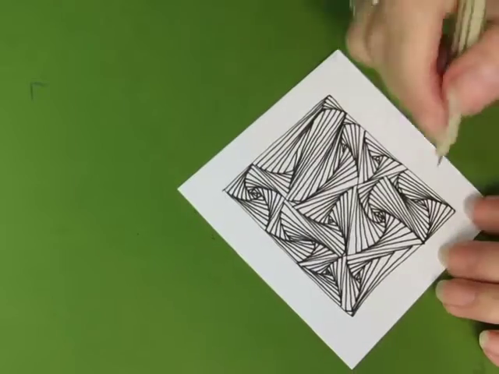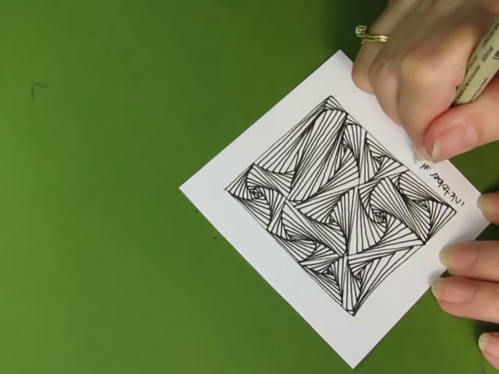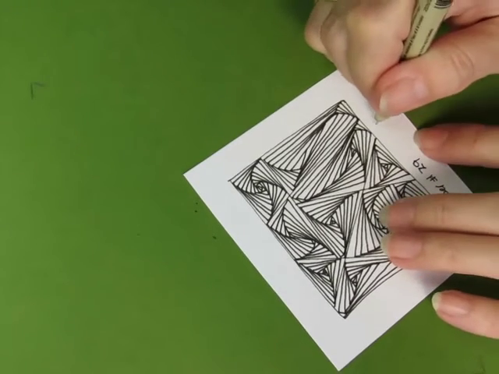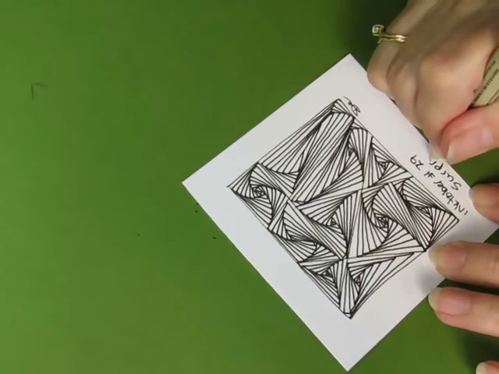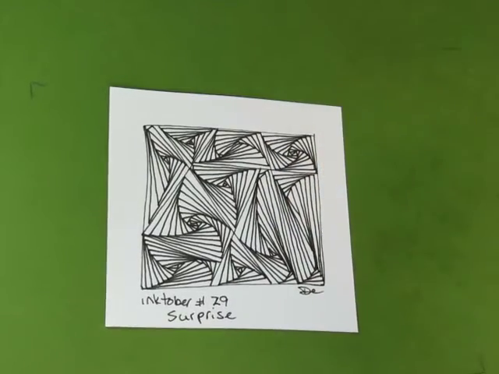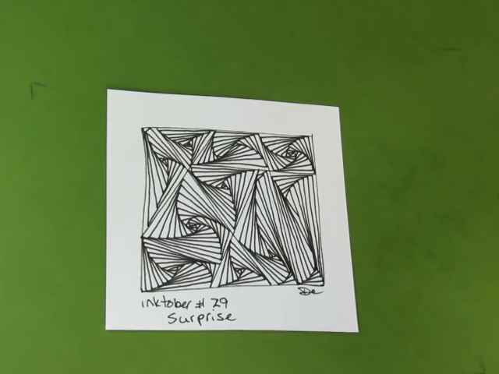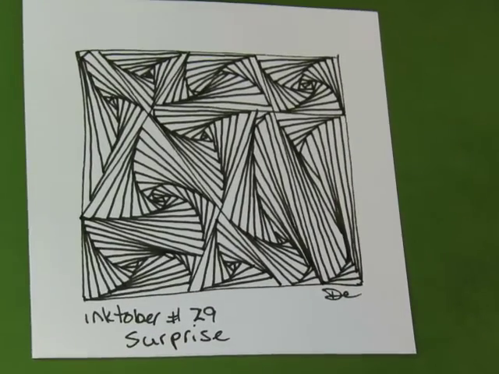Okay, this is October number 29. Surprise! Paradox is always a surprise, especially if you do it in a non-standard grid. That's awesome. I love it. Let me zoom in a little bit. Get that up out of the... There we go. Looks great.